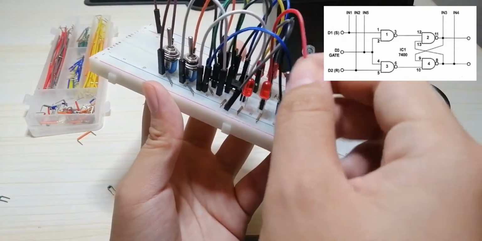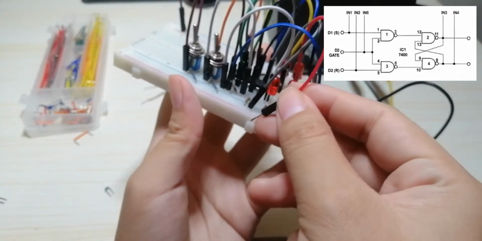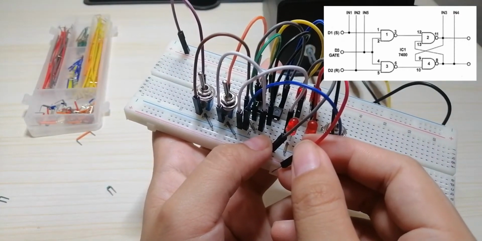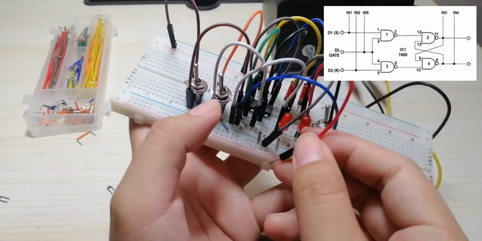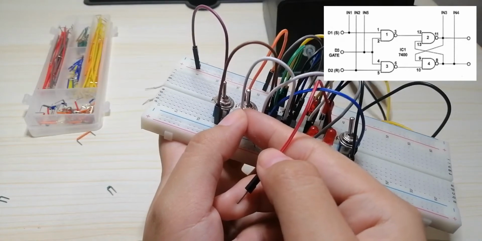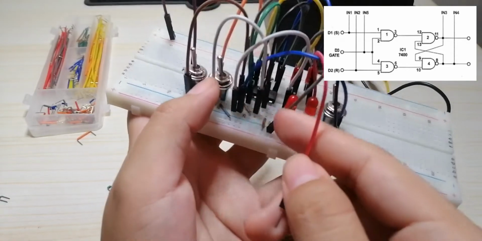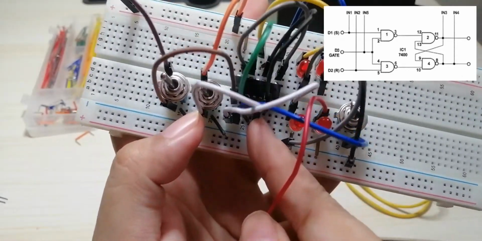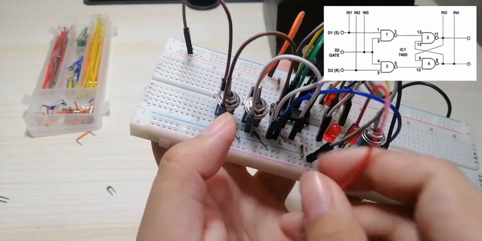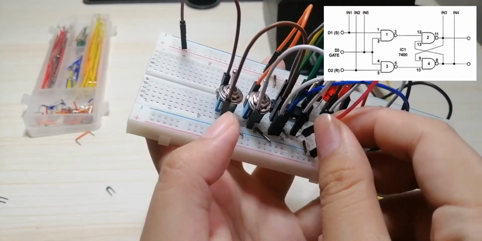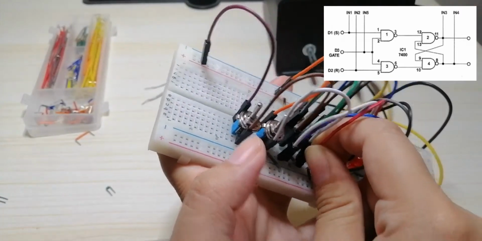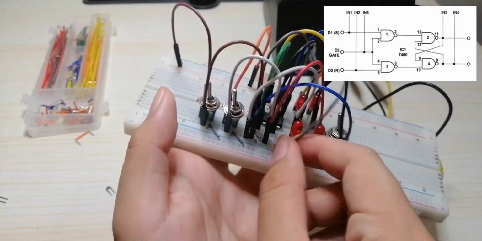So our D2 is this red jumper wire. We will find the D2. This is the D2 that is connected to number 5, the white one. So we will place it beside the white jumper wire. Okay.